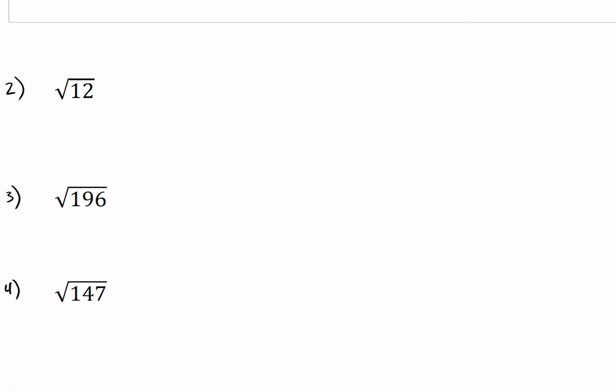So when I look at the number 12, I recognize that I can divide that by a perfect square. I can divide that exactly by the number 4. So I can rewrite the square root of 12 as the square root of 4 times the square root of 3. Because these are factors inside, it's a multiplication, I can break this up into two separate radicals.